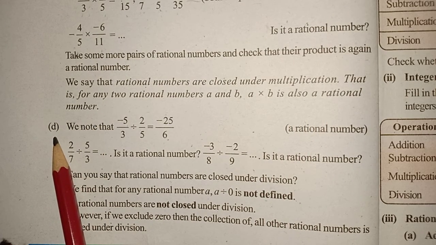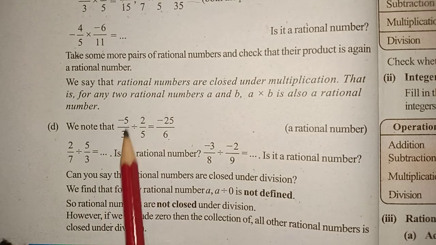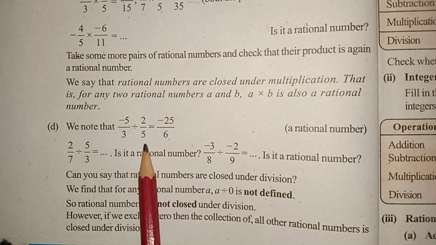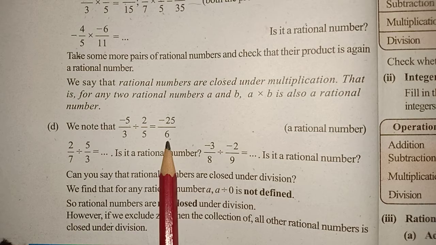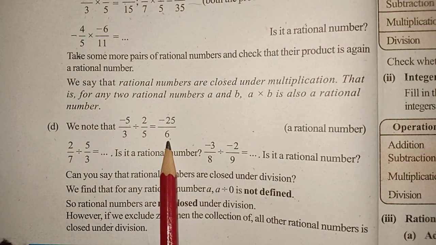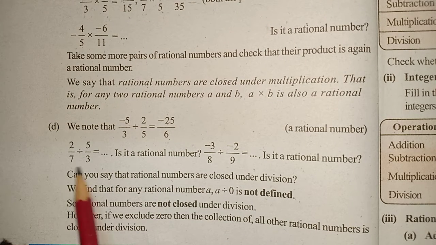Let's see the point D. We note that minus 5 upon 3 divided by 2 upon 5. After solving this, we get the answer minus 25 upon 6, which is a rational number. Now let's solve the next question.